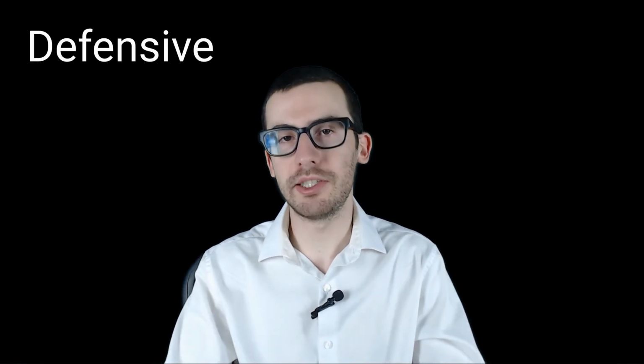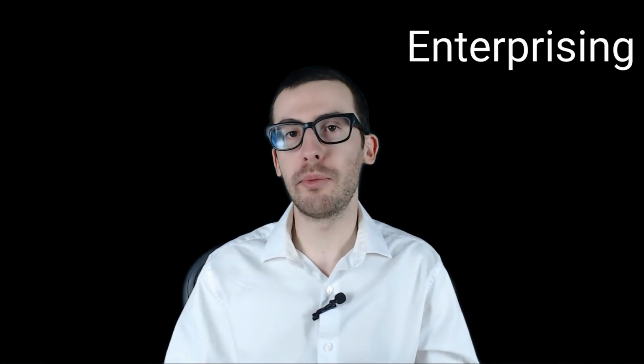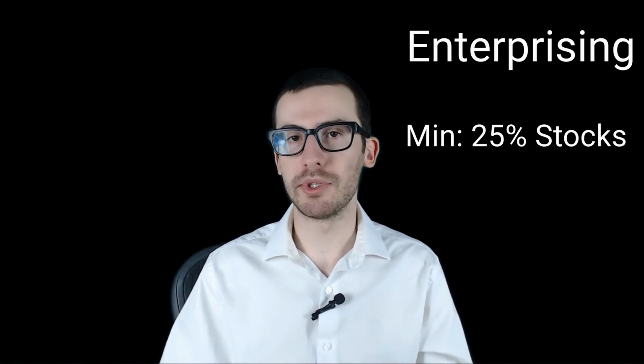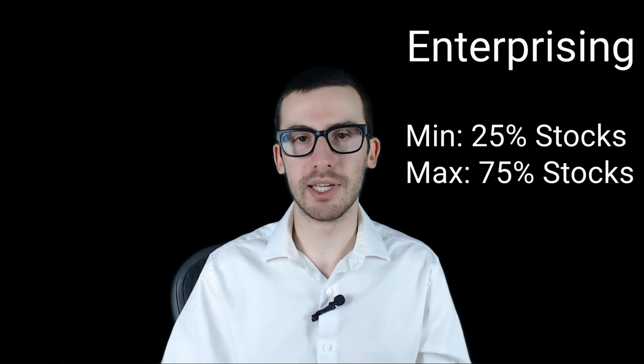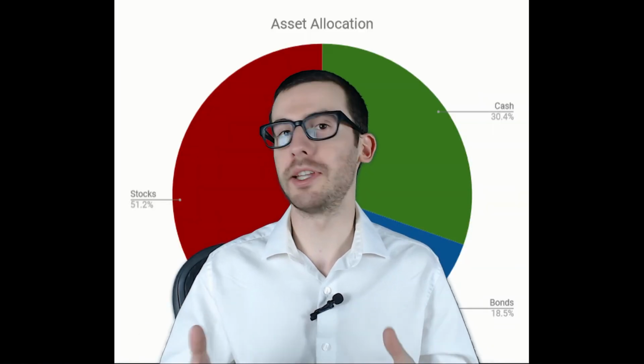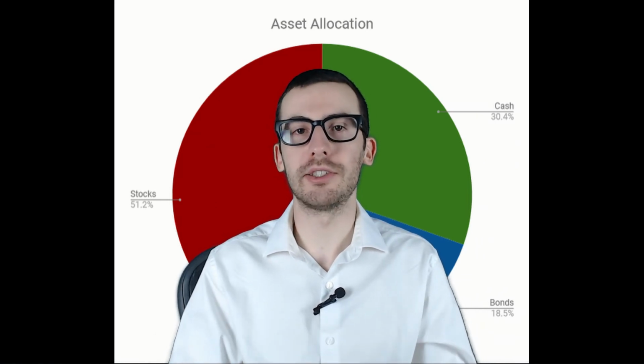While the defensive investor should stick close to a 50% stock, 50% bond split, the enterprising investor has more leeway to take valuations into account. Graham sets an equity or stock minimum of 25% and a maximum of 75% based on the attractiveness of the valuations. While I consider myself an enterprising investor, I currently find valuations too high to warrant a 75% allocation to stocks. So right now, my portfolio looks a lot more like a defensive investor. However, this will likely change in the future as the valuations of the markets change over time.